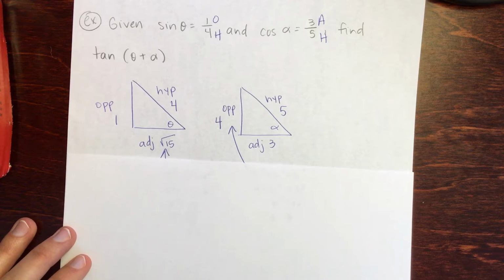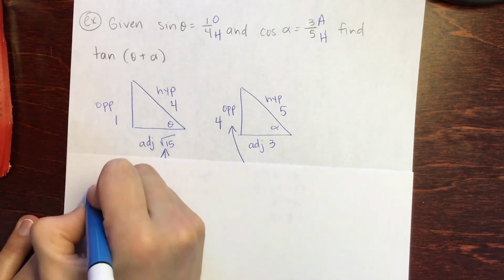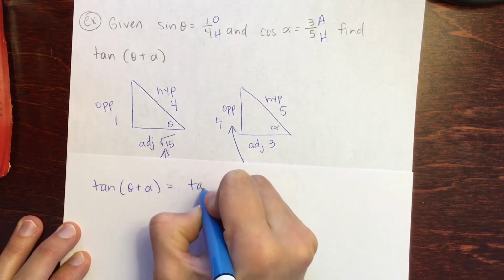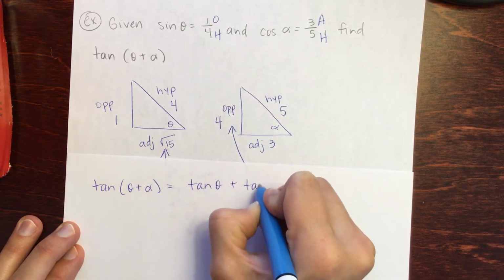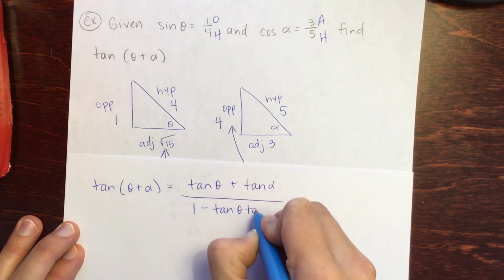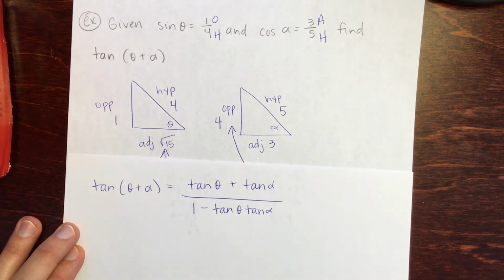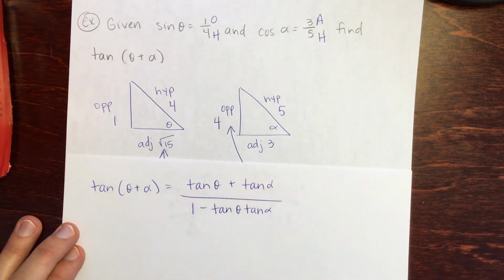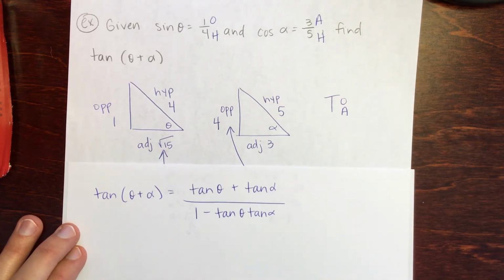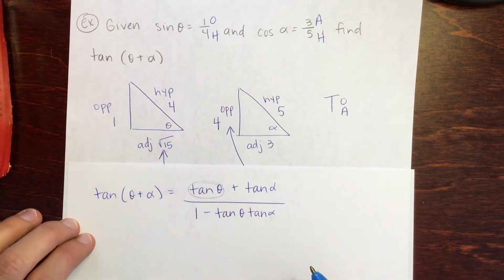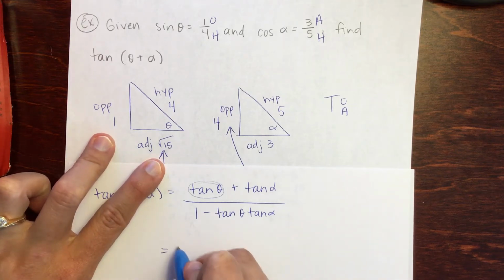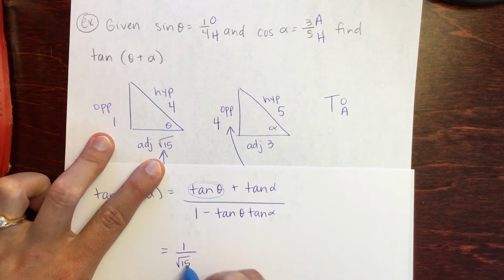All right, let's do our tangent identity now. So I am going to write it out. This is going to test a lot of your algebra skills. All right, replace your tan thetas and tan alphas with their TOA fractions. Make sure you pay attention to which triangle you're in. So tan theta is the TOA fraction from the theta triangle. So that would be 1 over square root 15.